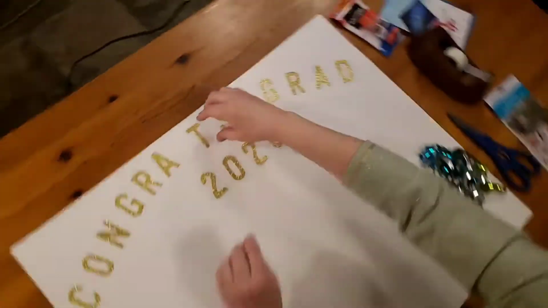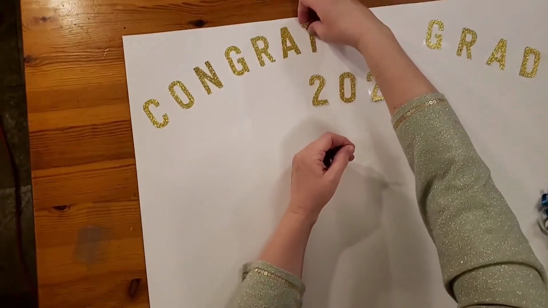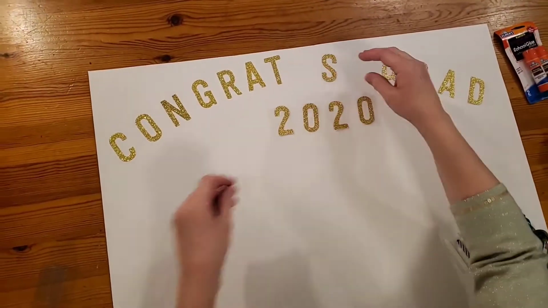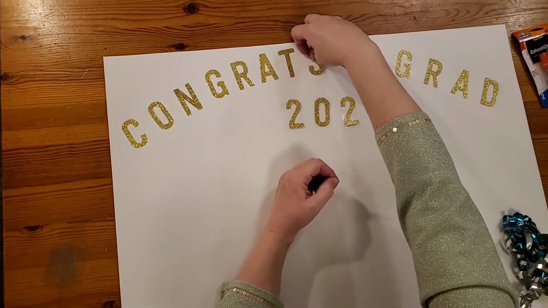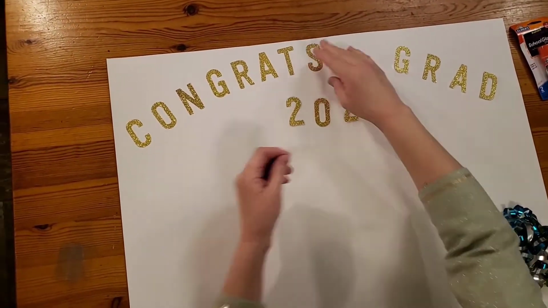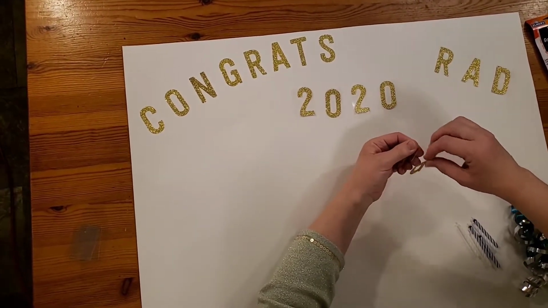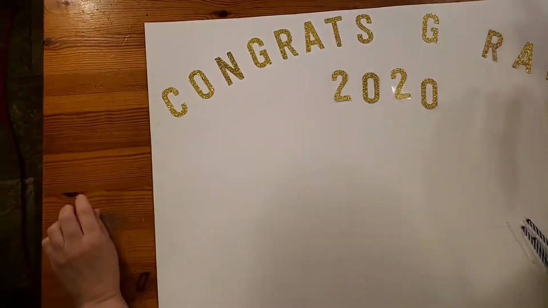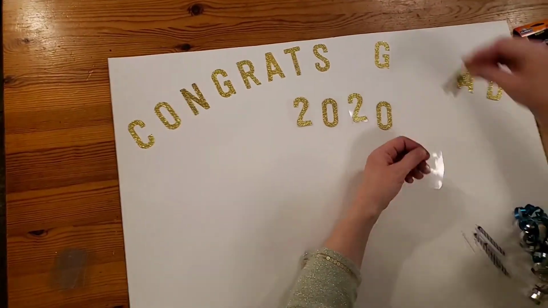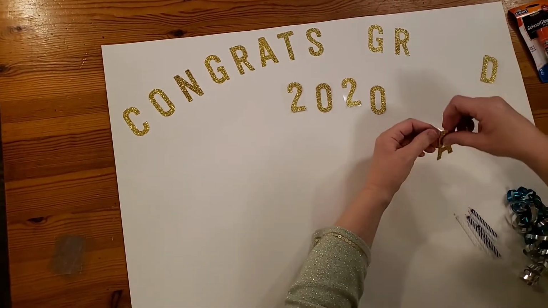If somebody's doing it after a celebration, they may have the whole word congratulations, or they may have the person's name in the whole thing. There's just all kinds of possibilities and ideas. And this is just to give you ideas for something you could do, like I said, for after a celebration.